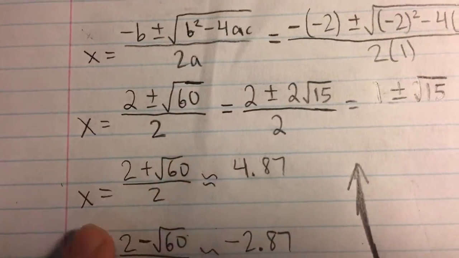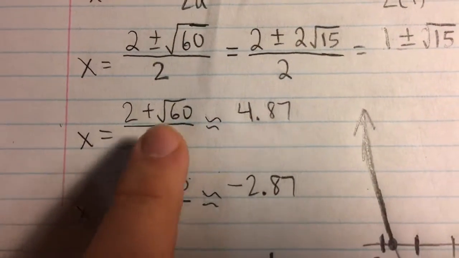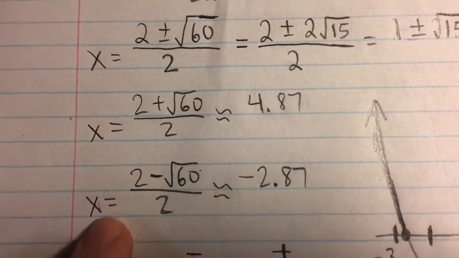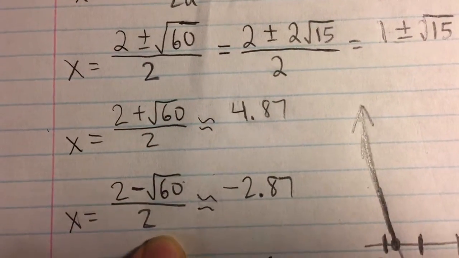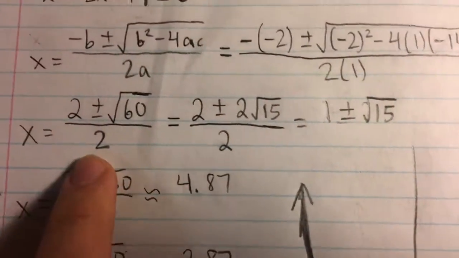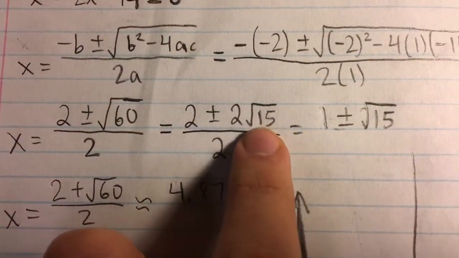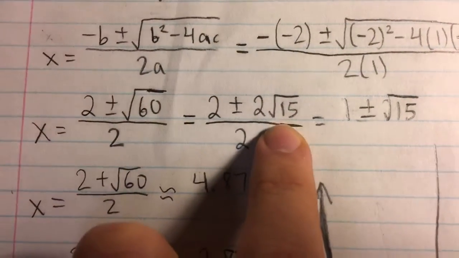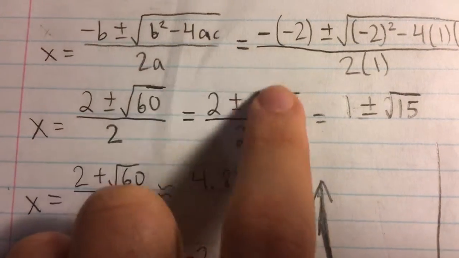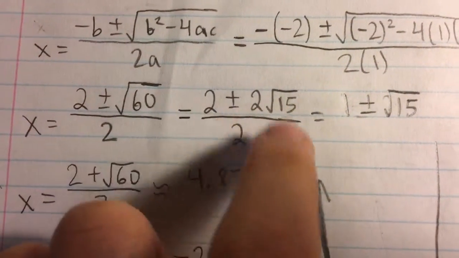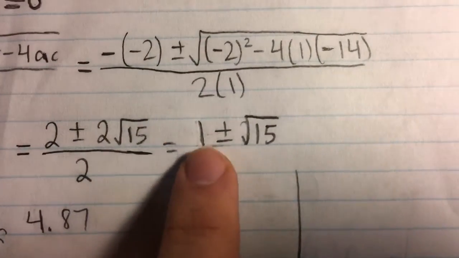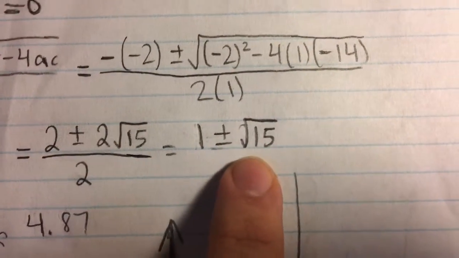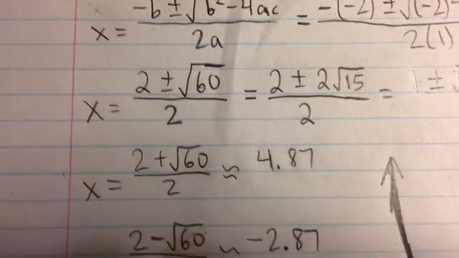Now, this could be our solution. You can see it would be 2 plus the square root of 60 over 2 and 2 minus the square root of 60 over 2. But we could actually simplify the square root of 60 into 2 times the square root of 15. And now we can see we have 2, 2, 2. We can divide everything by 2 and simplify that even further to 1 plus or minus the square root of 15. This is the same number as we had originally.